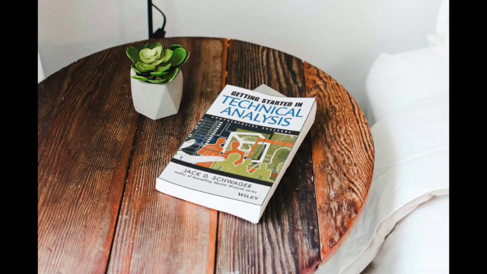Throughout the book, Schwager provides real-world examples and case studies to illustrate the concepts he's discussing. He also includes helpful tips and tricks for using technical analysis effectively, such as how to set up charts and how to use trend lines. One of the best things about this book is that it's written in an easy-to-understand language that even a novice can follow. Schwager avoids using technical jargon and explains concepts in a clear and concise manner. The book also includes plenty of charts and illustrations to help the reader visualize the concepts being discussed.